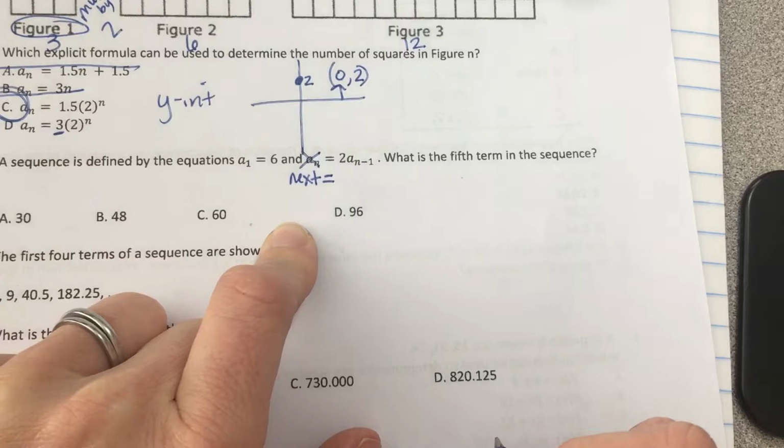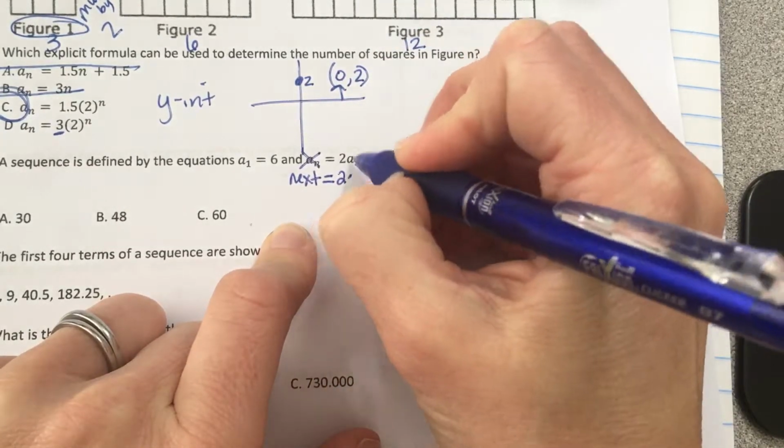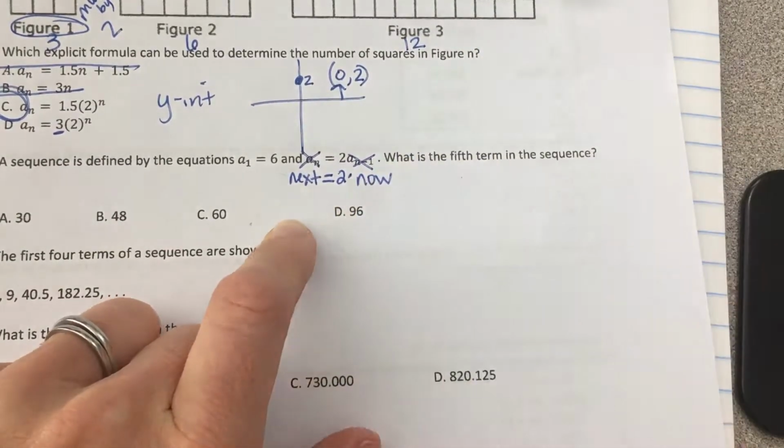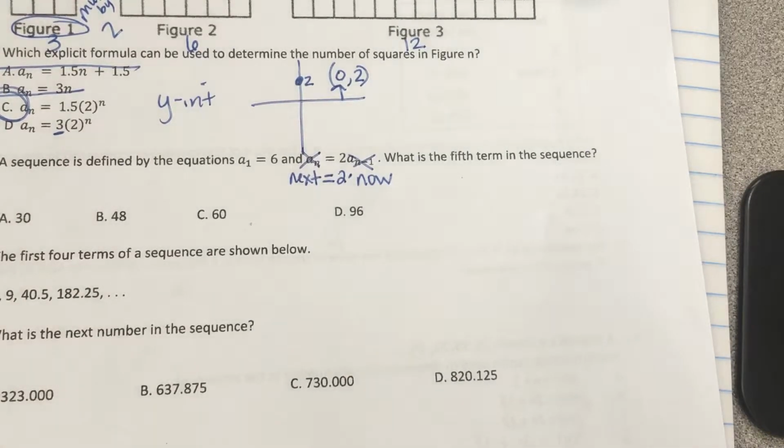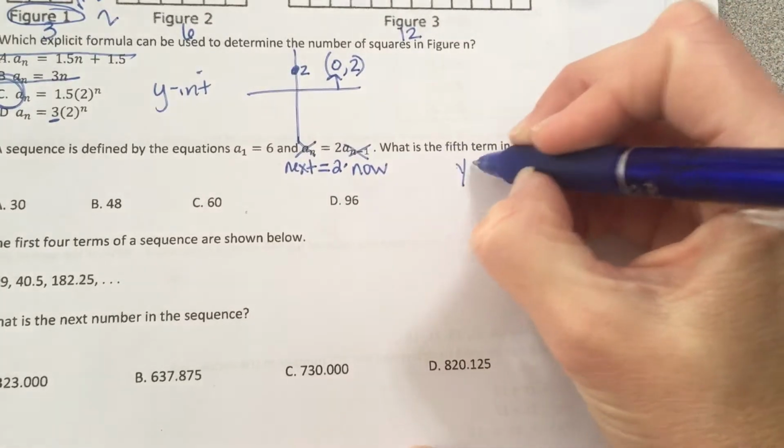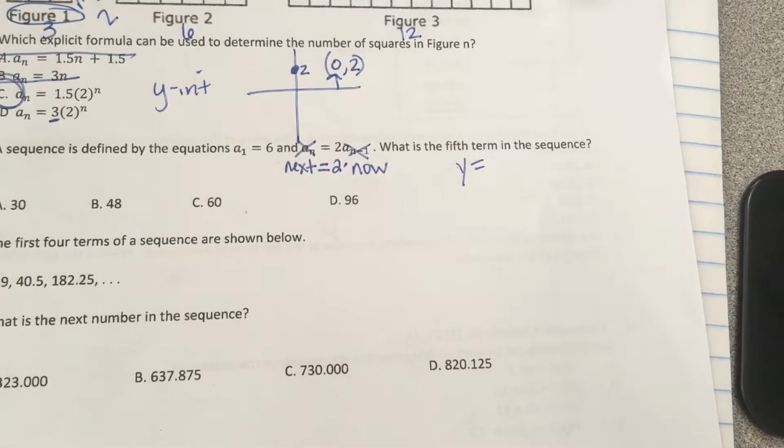Next equals 2 times now. Okay? So that's your next now rule. Next equals 2 times now. So what does that tell you you're doing every single time? You're multiplying by 2. Okay? They want to know what is the 5th term. You have 2 options. You can write a y equals, but you'd have to think carefully about doing that. You can also just do it the long way.